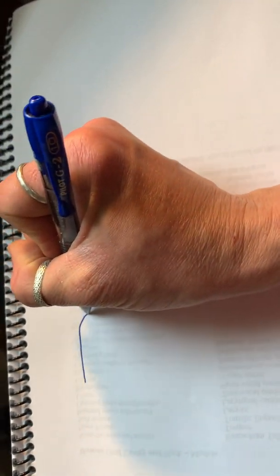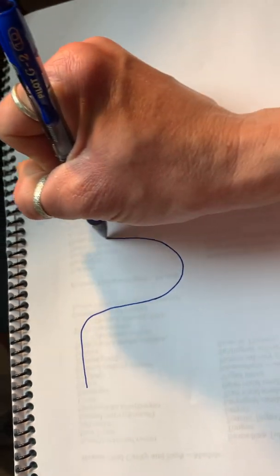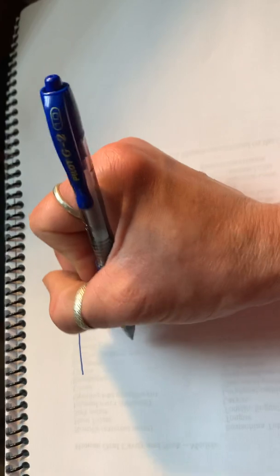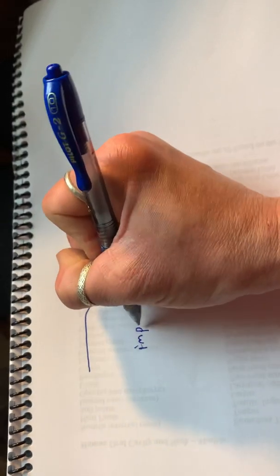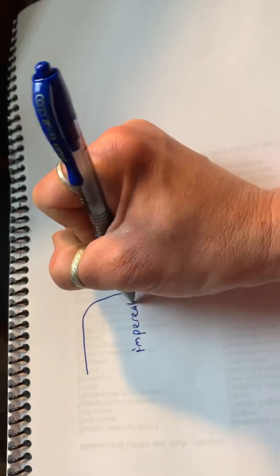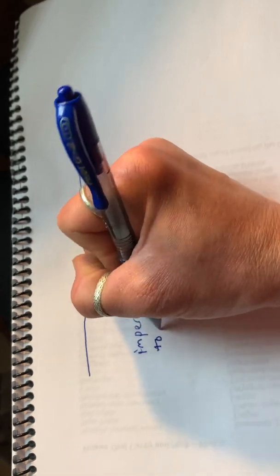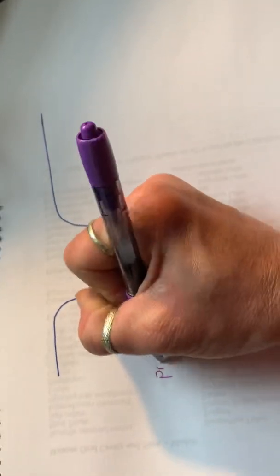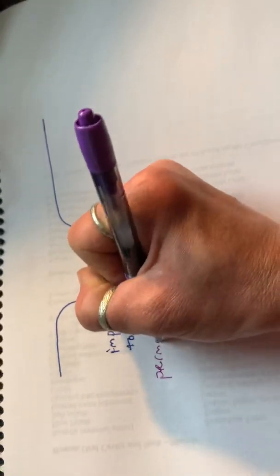So now that we understand where sodium is reabsorbed, we want to think about where water is going to be reabsorbed. So remember that we're not reabsorbing sodium on our descending limb, and that's because we are going to be reabsorbing water.